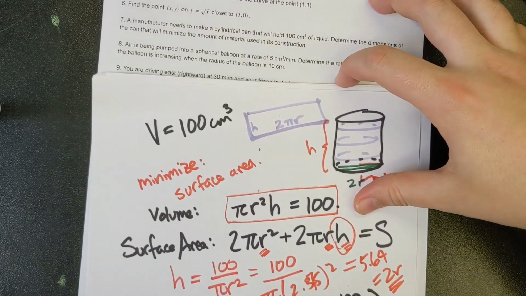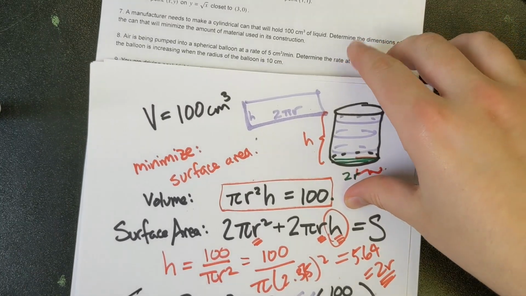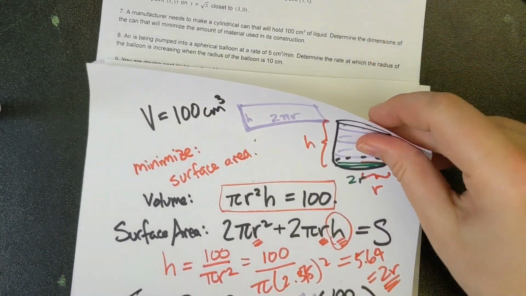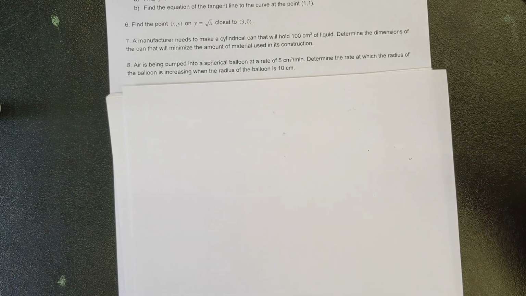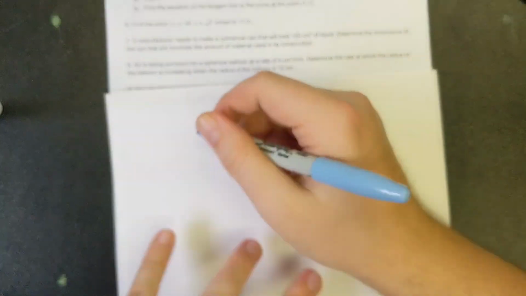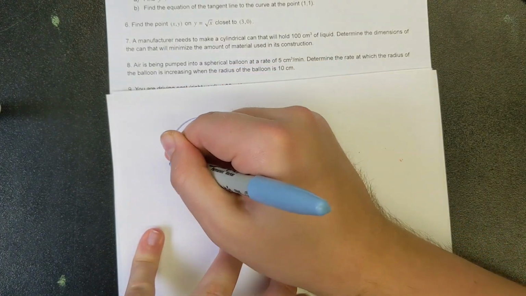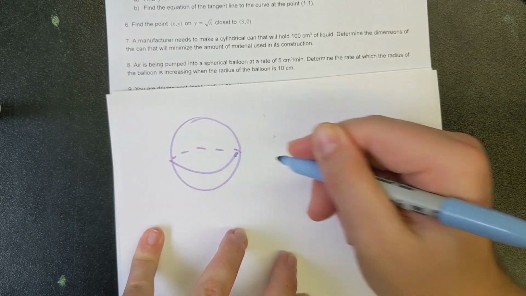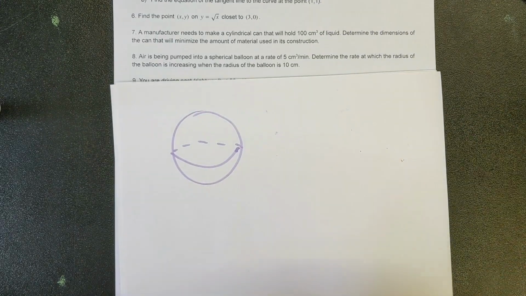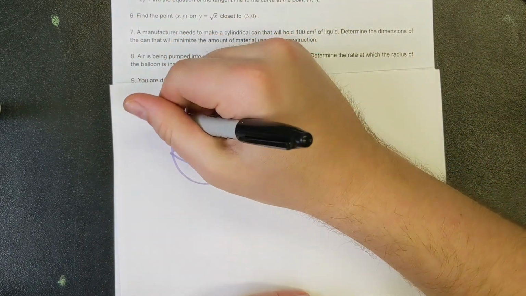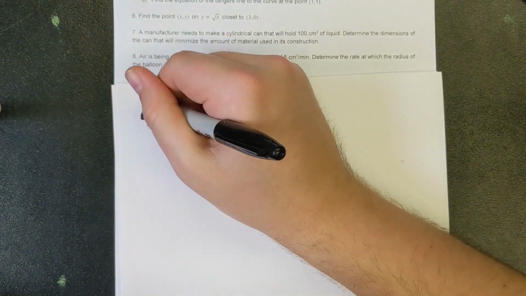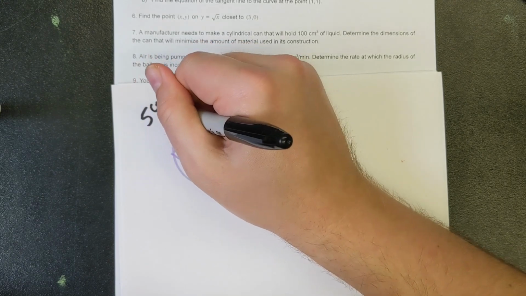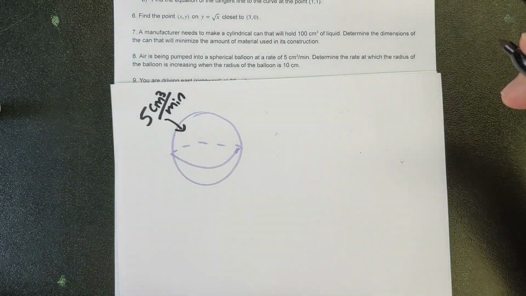Okay, here's another problem. Not quite optimization, but related. This is a related rates problem. We have air is being pumped into a spherical balloon. So we have some sphere, and air is being pumped into it. So you have air is coming in at a rate of 5 cubic centimeters per minute.